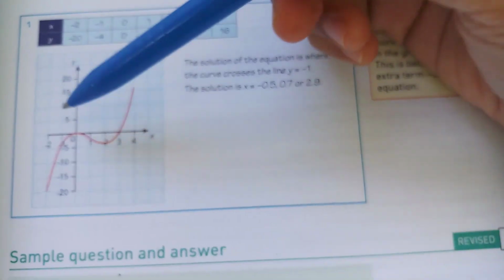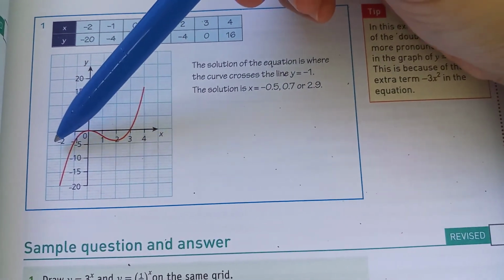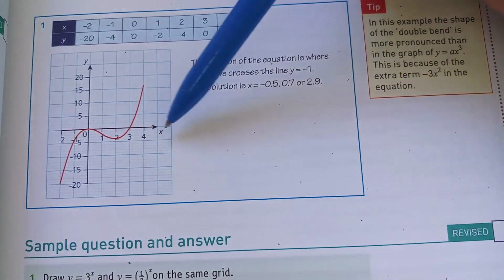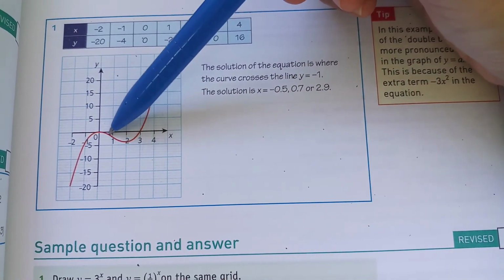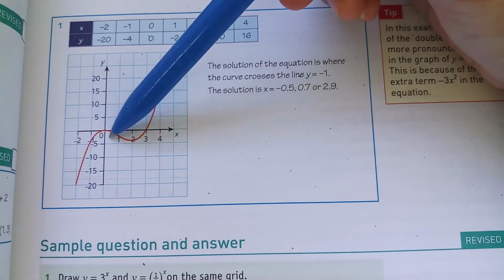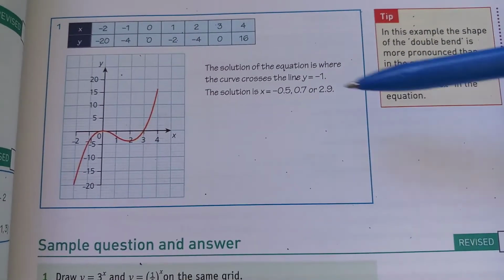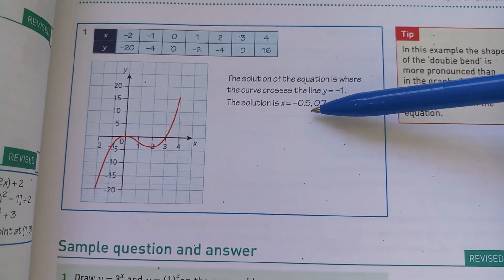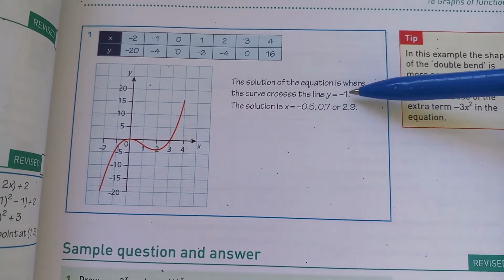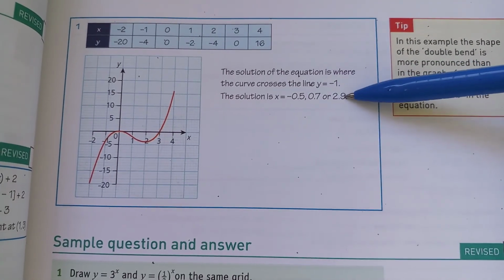You draw the line, and then you read the points of intersection. Read that value, so that is the solution and that is the answer. One of the values should be negative 0.5. You should get that point of intersection.